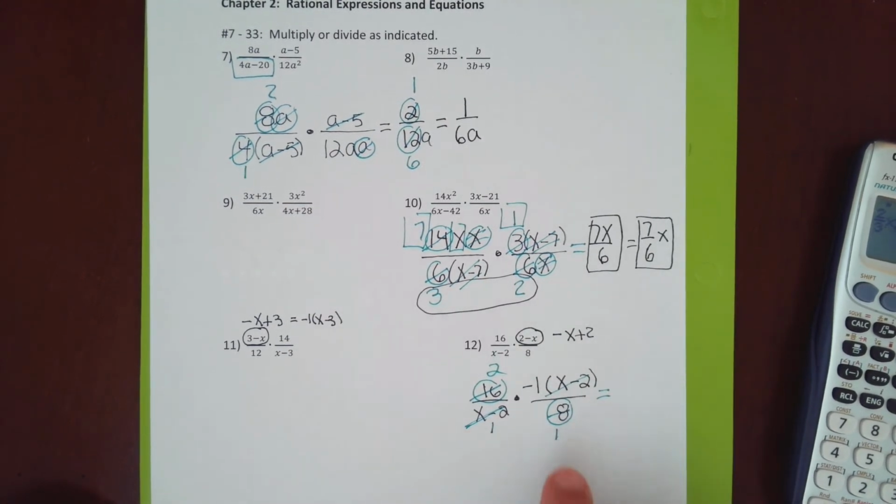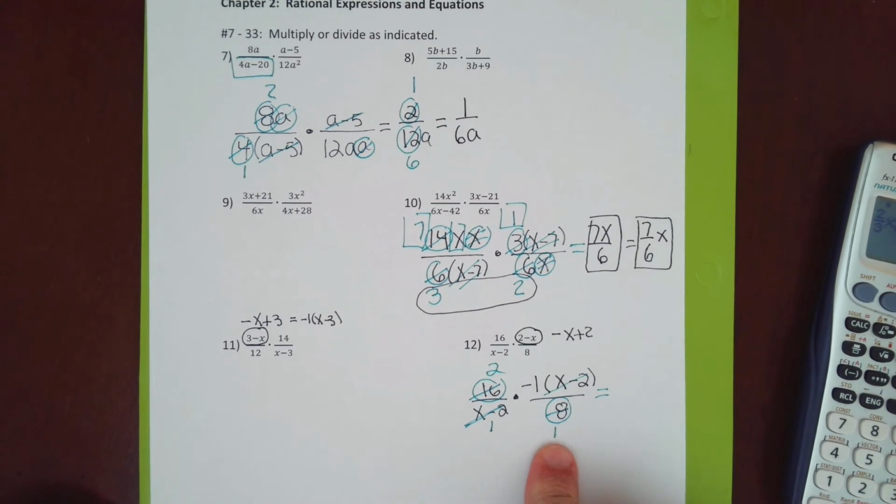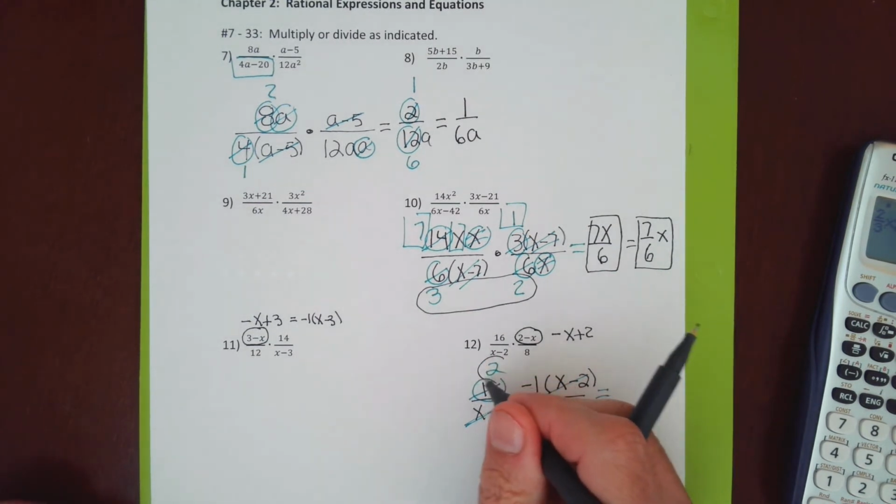It really turned into a 1. That denominator is turned into a 1. So the only thing left in the denominator is a 1. Don't need to write a fraction. Just need to write the numerator without its denominator.